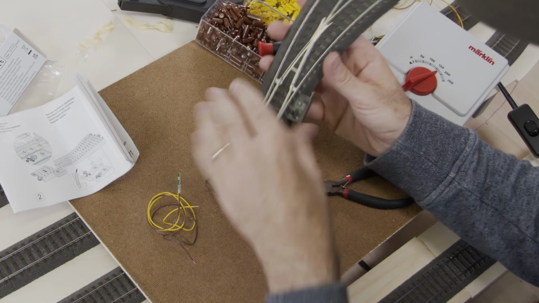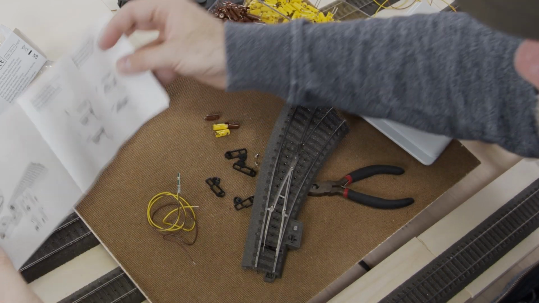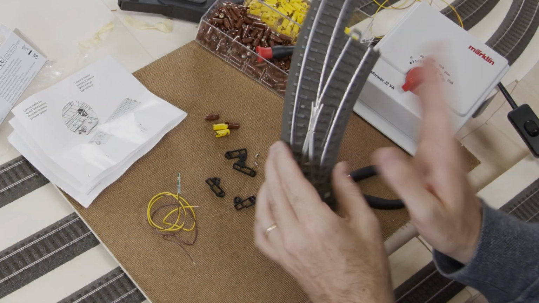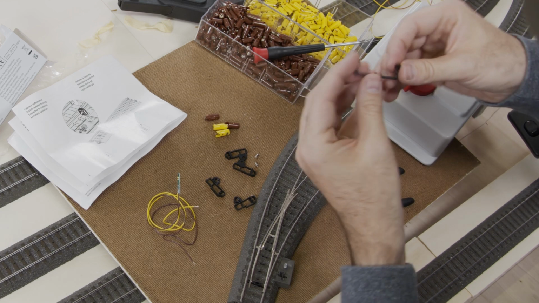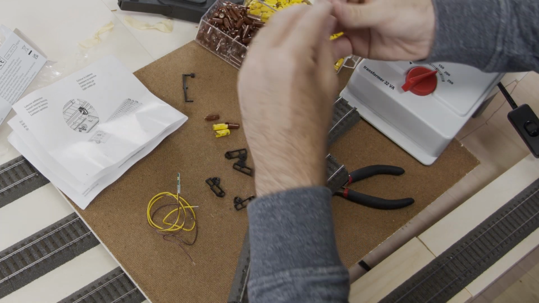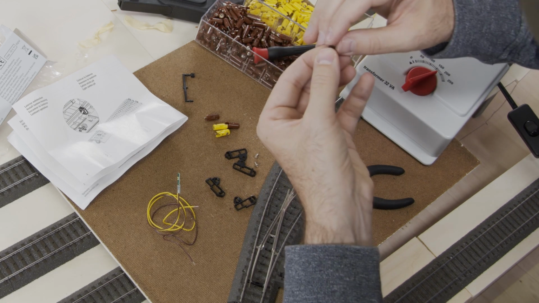Now we continue with the lantern housing. We have to be careful. Is it a left turnout or a right turnout? We have the right turnout here, so we need the right turnout lantern housing. We break it out of here, and now we put it on top.